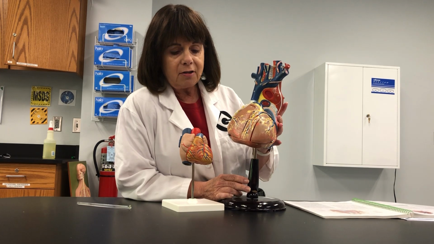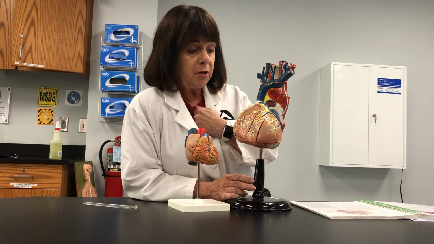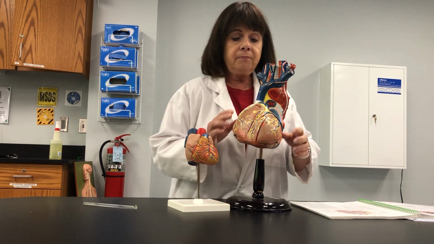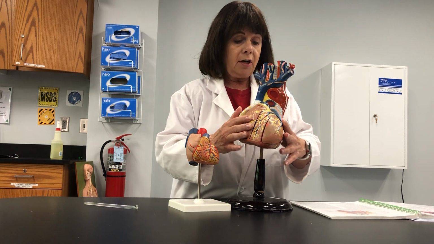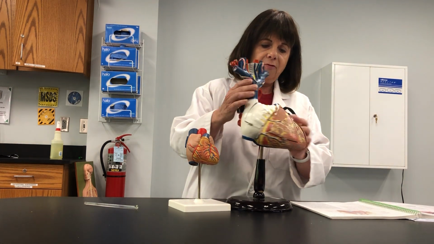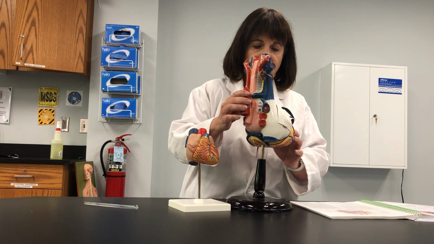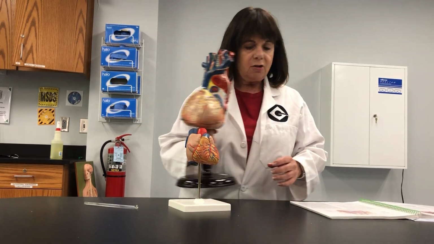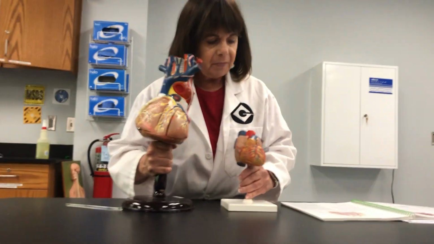So, heart. Your heart is about the size of your fist, so if you're a bigger person, you have a bigger heart. You have to know the major vessels going in and out of the heart, and then the vessels on the heart itself, which are your coronaries. This is a fancy-dancy model showing all the vessels going in and out. It's a little more complex. We'll just look at the little one for now.